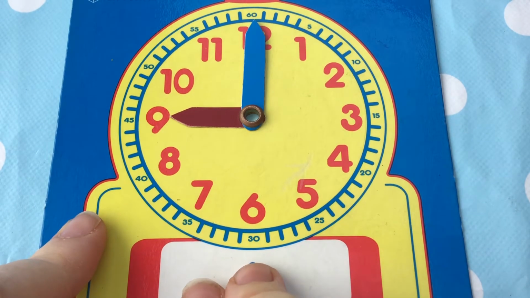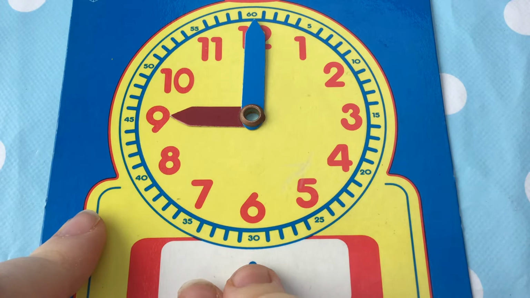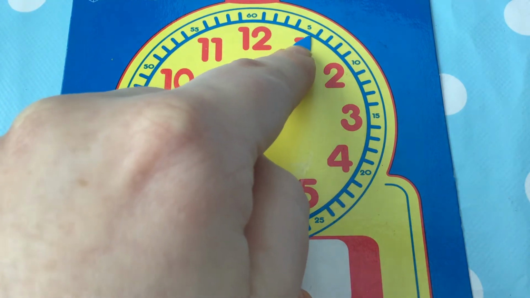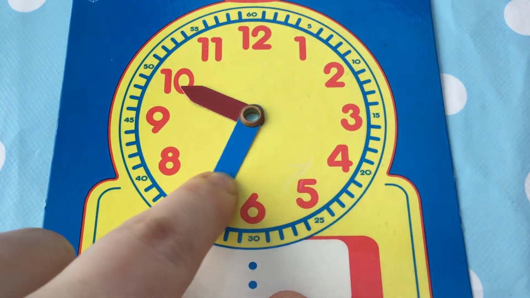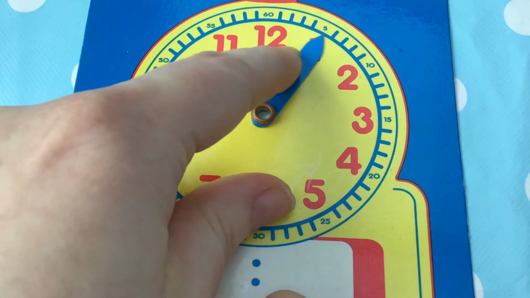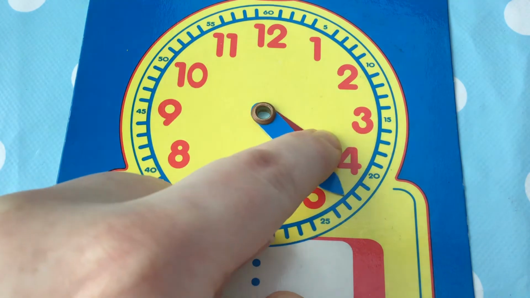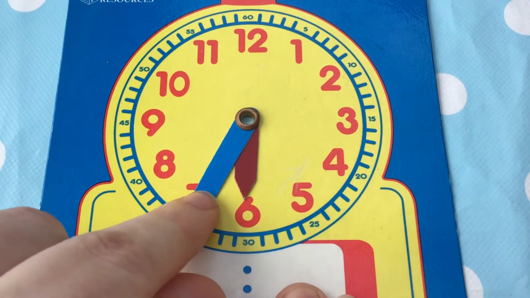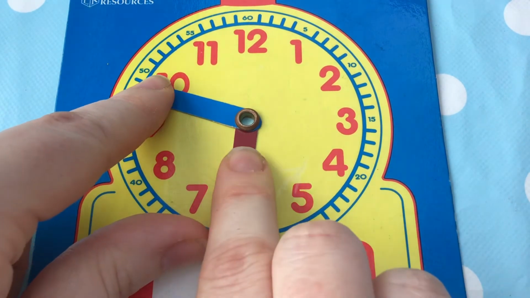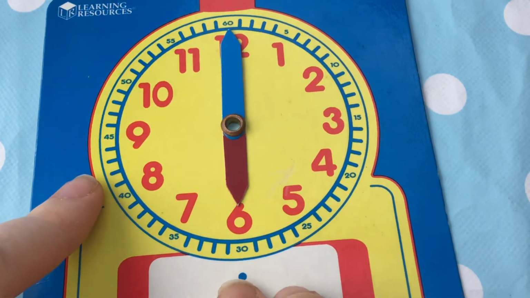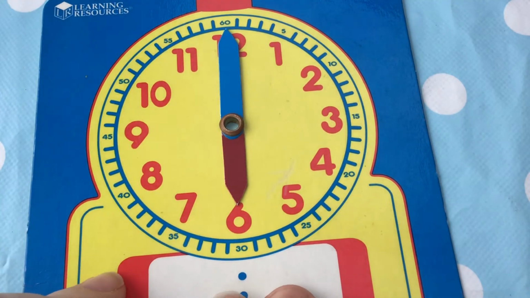If you have a clock with you, could you show me or show an adult 6 o'clock? What would that look like? Try to move the hands in that clockwise position because that is the way that the clock hands will move. So if it was 6 o'clock, I know that the hour would be, well done, at the 6. And then my minute hand, of course, has to be at the top of the clock. So that means that it is 6 o'clock.